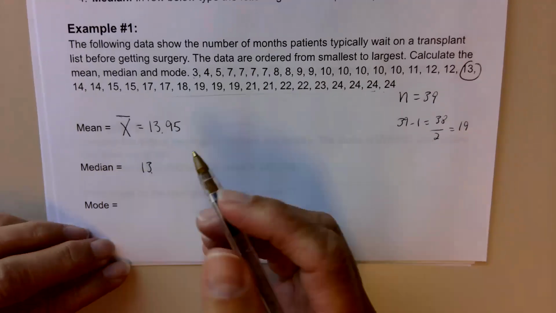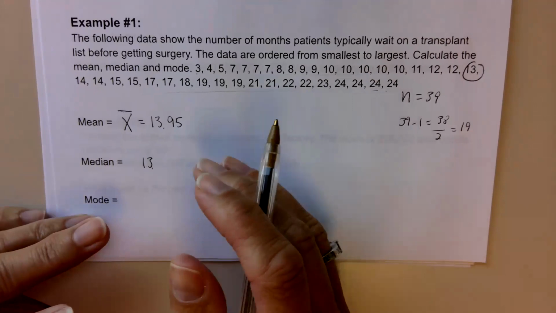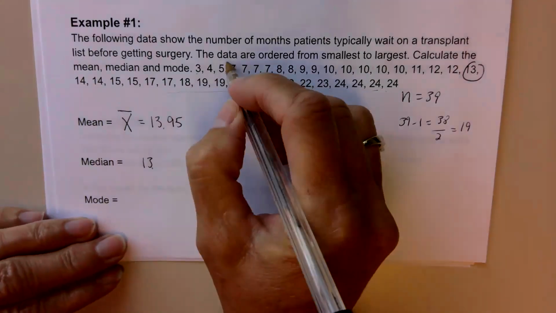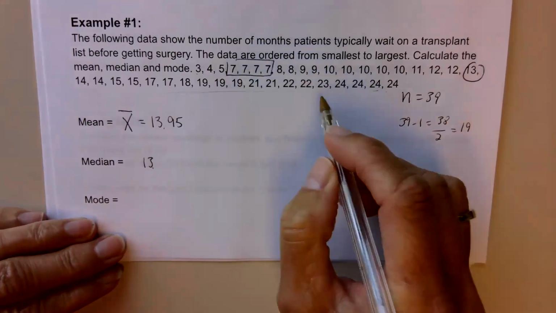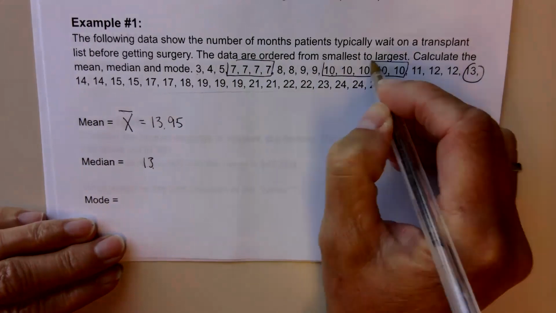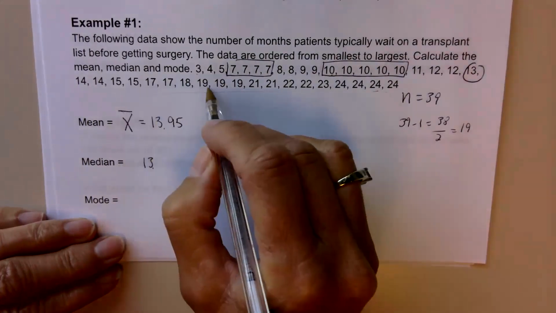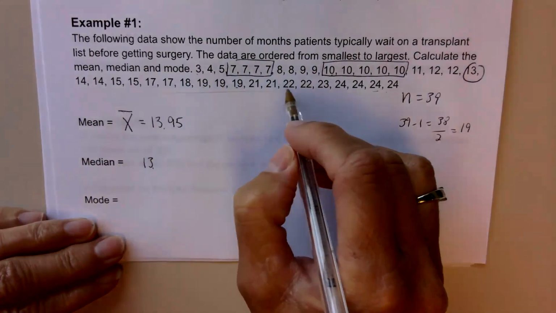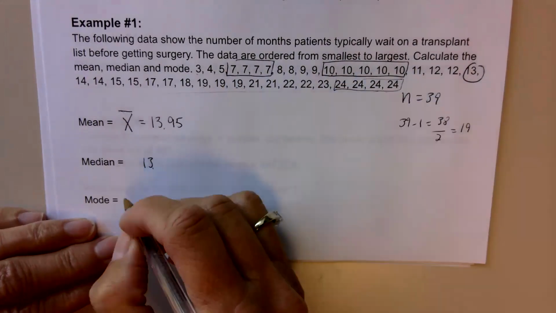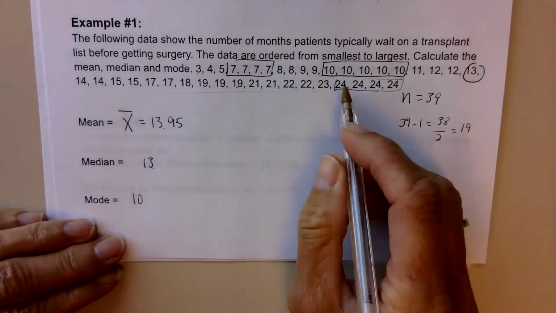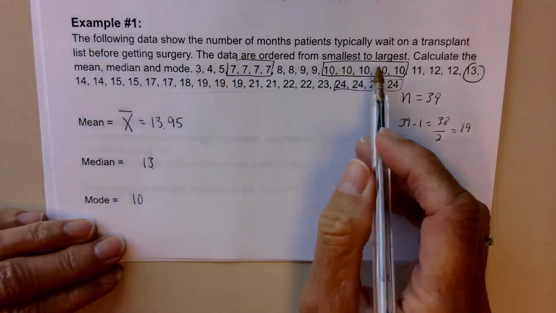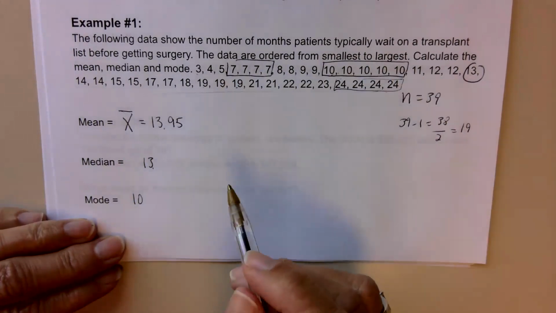Desmos. We have to count it by hand, and so it can be a little cumbersome if you have to count through several data points. But we can see that 7 is used 4 times. 1, 2, 5, or 10 is used 5 times. 1, 2, 3. 19 is used 3 times. 24 is used 4 times. So it looks like 10 is the mode. 10 is the mode because it was used the most number of times in the data set. 1, 2, 3, 4, 5 times it occurred.